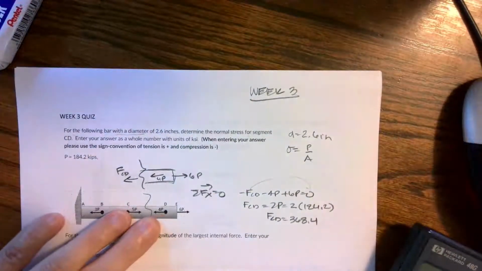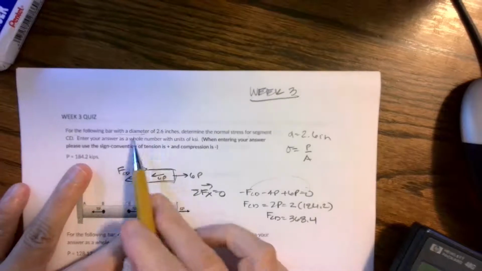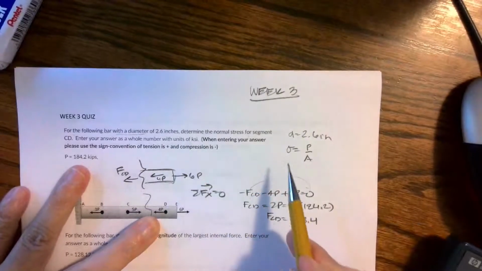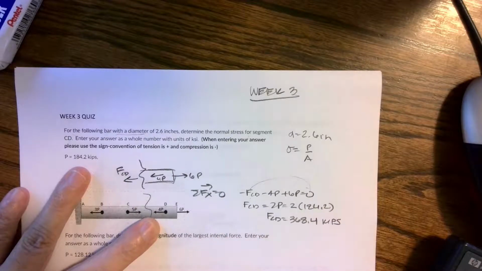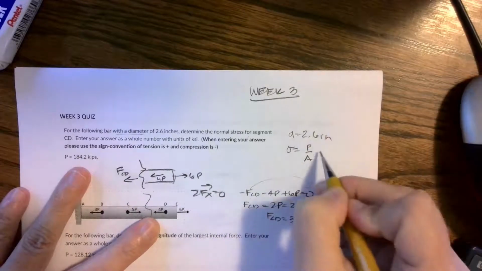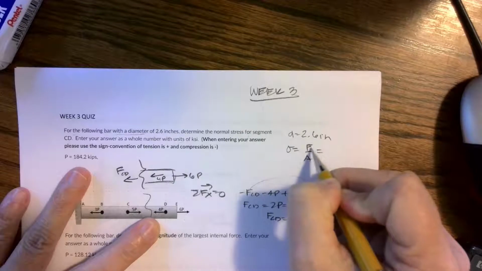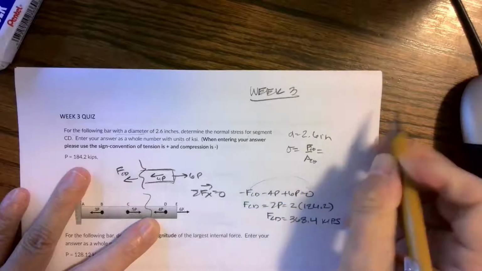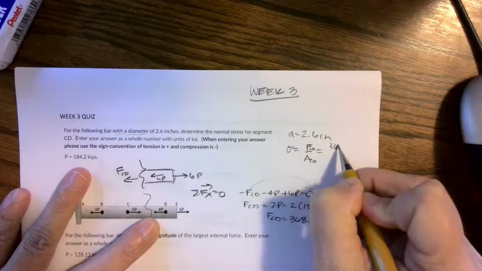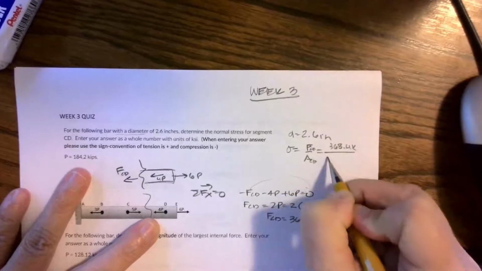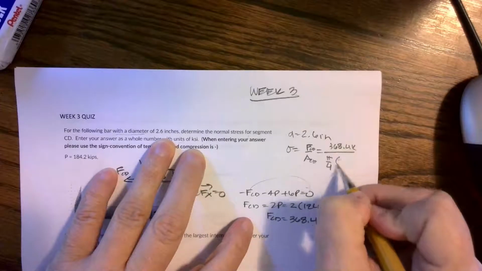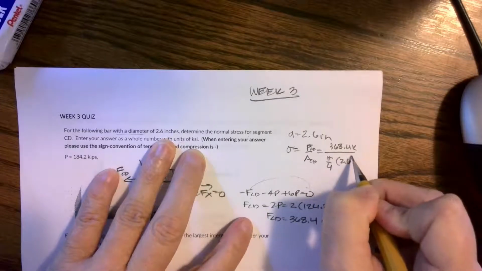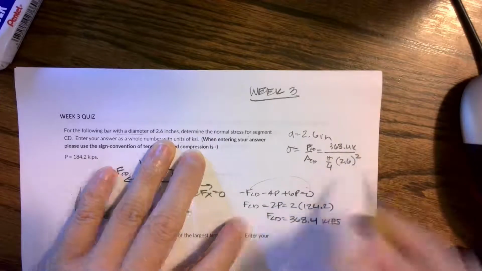And it's positive, so it's in tension, and my units are in kips. Okay? And stress is that force in CD over area of CD. So I have 368.4 kips divided by pi over 4 times 2.6, that's my diameter, inches squared. So I have kips per inch squared.